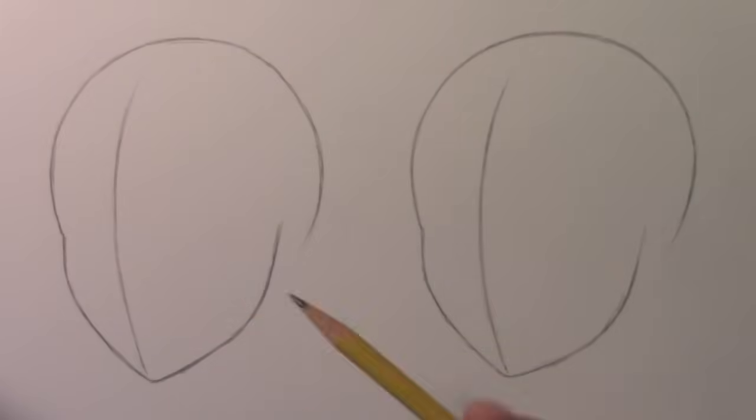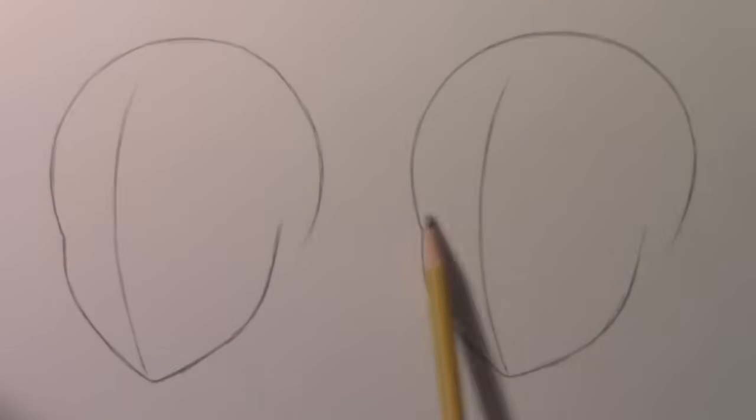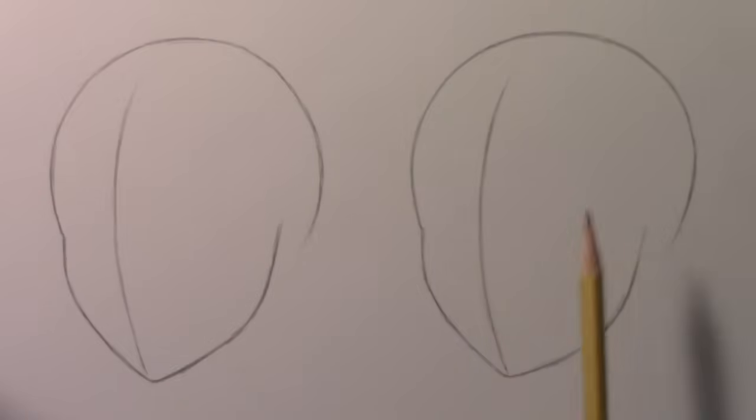So let's go ahead and put in the horizontal lines that are going to show us the two different types of eyes here. This one is going to be a little more proportional to real life. This one we're going to exaggerate and make the eyes larger than they would be in real life. And while I'm doing that, I'll also put in just one little line for where the mouth will go.